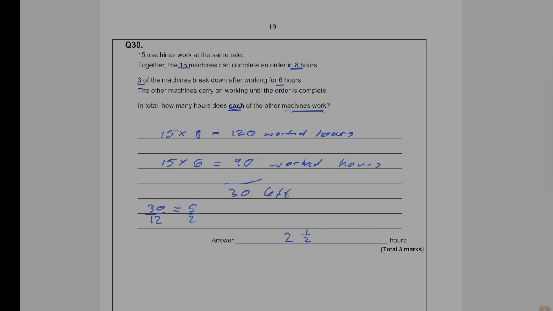And I've just realised that 2.5 isn't, strictly speaking, the answer. I was just reading: in total, how many hours does each of the other machines work for? It's 2.5 extra hours, so that's not our answer. Our answer is the 2.5 plus the 6 hours that they'd already been working for.